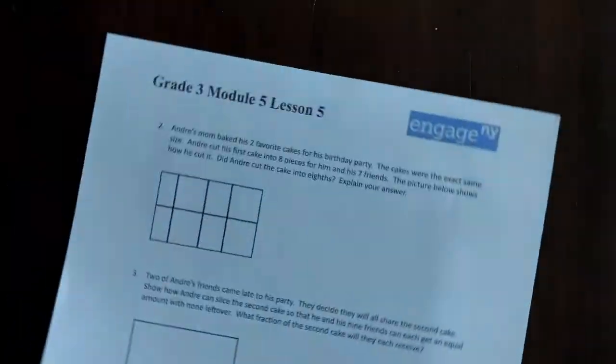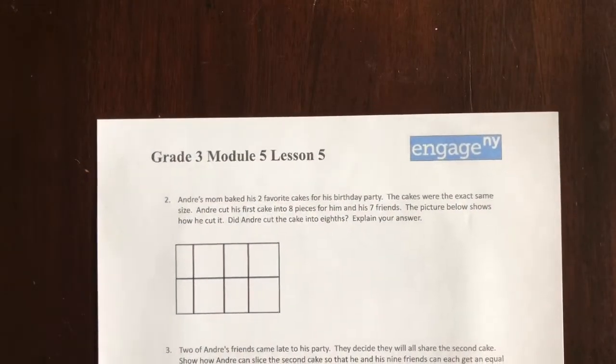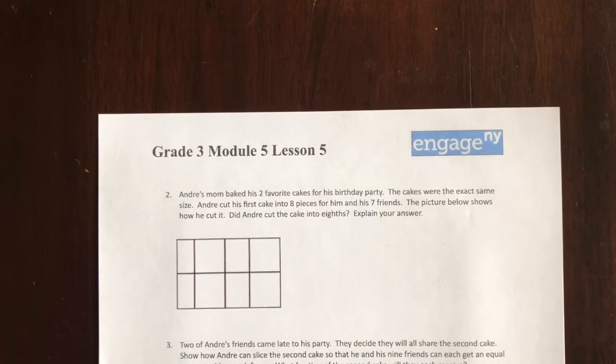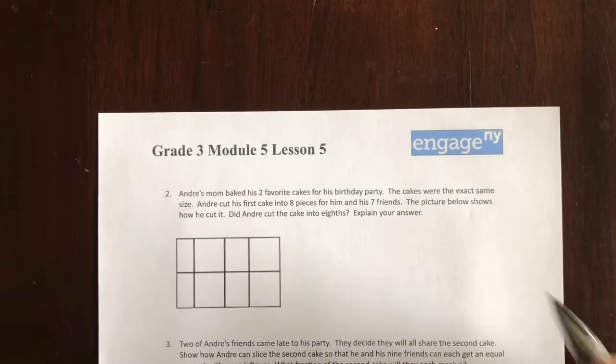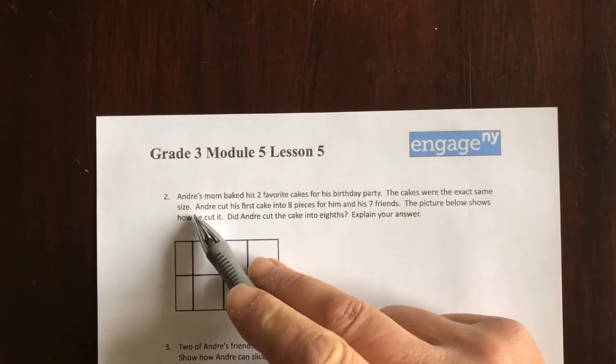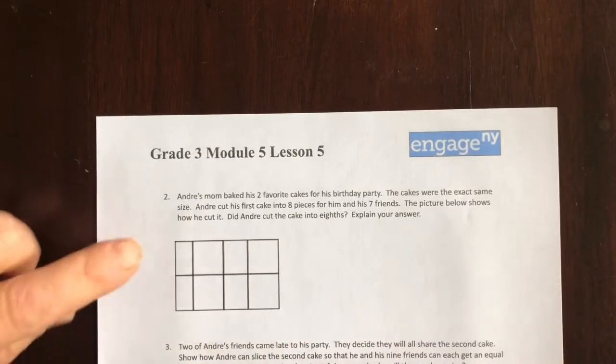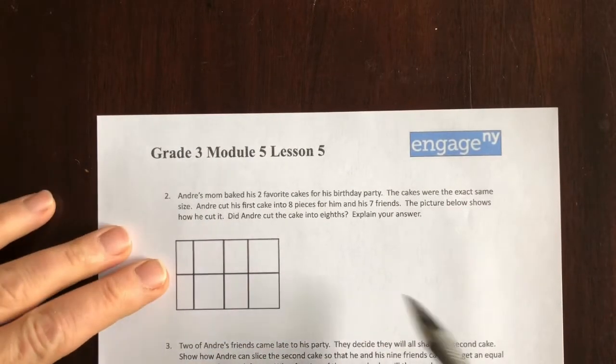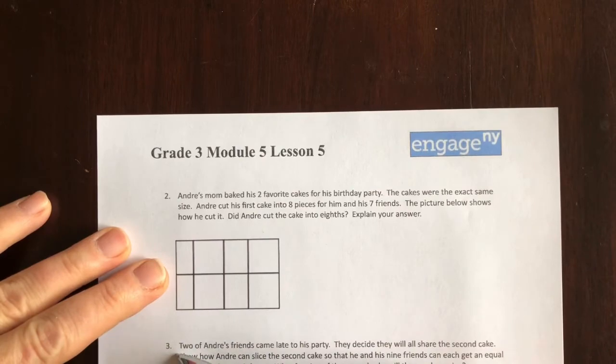And here we go. I've got this part here, and I'm going to read this out loud, and then we're going to answer the question. Andre's mom baked his favorite 2 cakes for his birthday party. These cakes were the exact same size. So I can see here that there's a cake here and there's a cake here. But this is part of the other question, so we'll see.